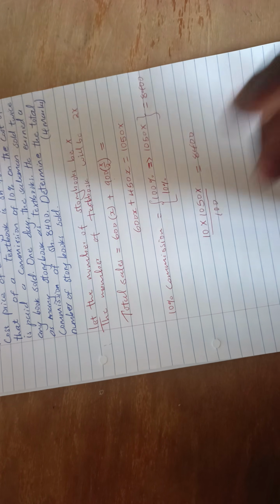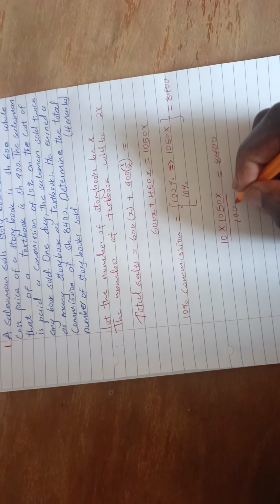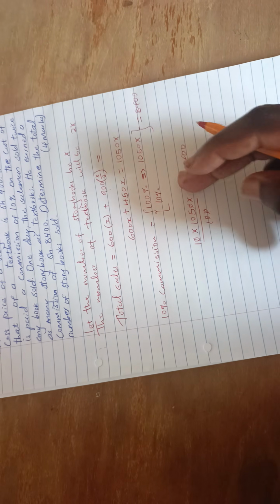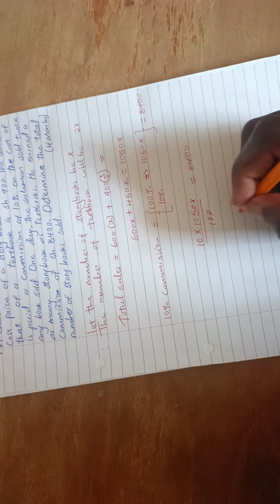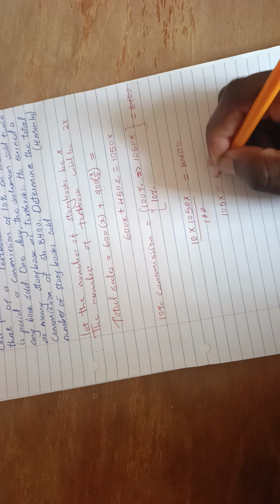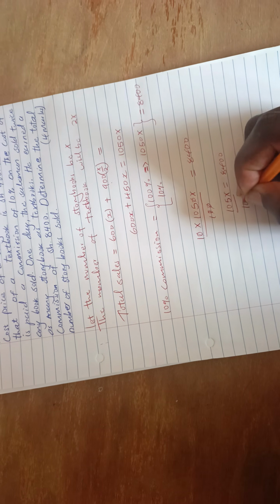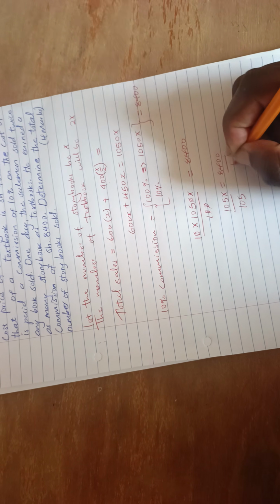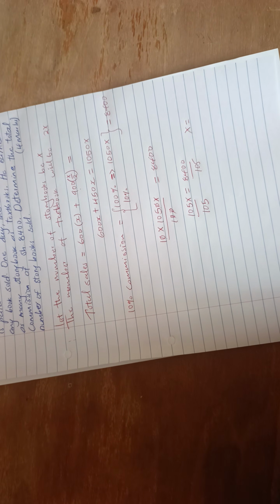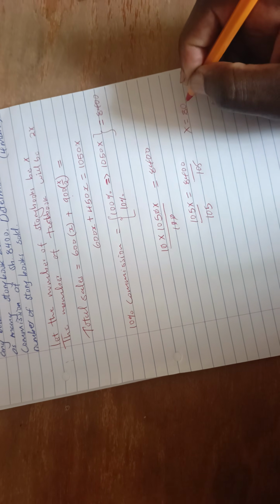Simply 10,500x divided by 100, you're going to get 105x equals 8,400. So you need the value of x: divided by 105 on both sides, and x is equal to, in your calculator, what do you get? x is equal to 80.